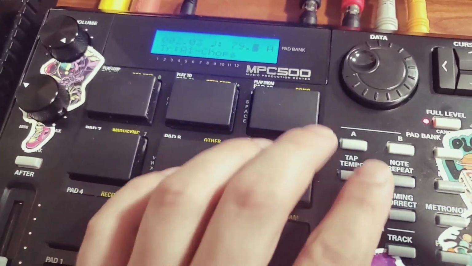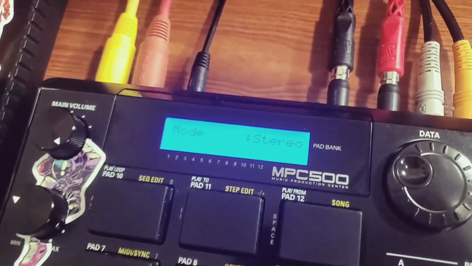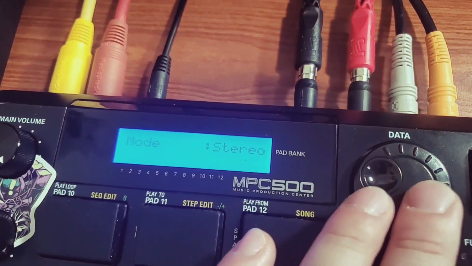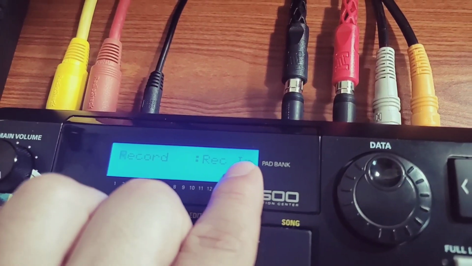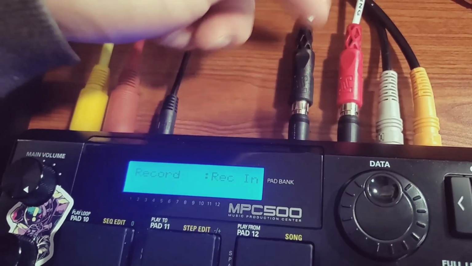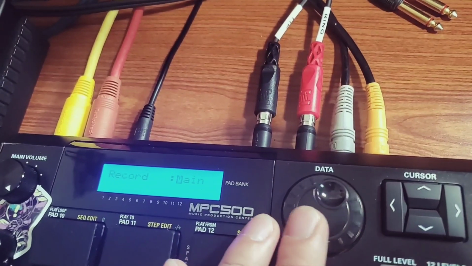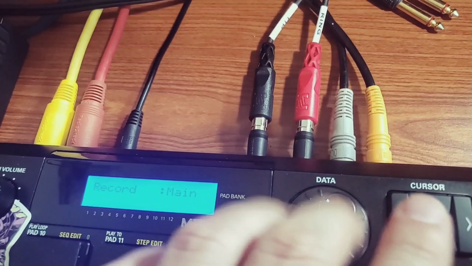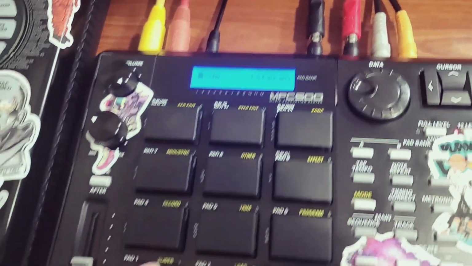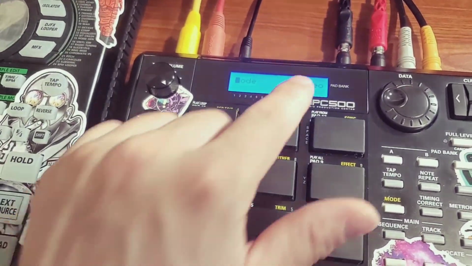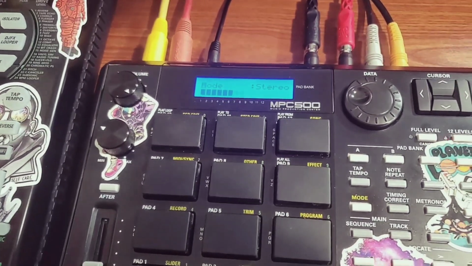Alright, so from here I want to go to mode and then press pad 4, which is the record menu screen, and then I'm going to scroll over until it says record, and right now it's set to the record inputs, but I'm going to change this. Cursor over, scroll once, and now it's set to main. So main will now monitor everything that is playing. So if I press this pad, you will see the display. So now it's ready.